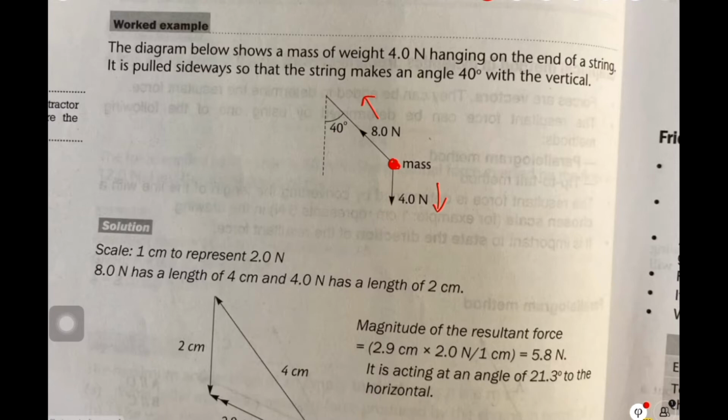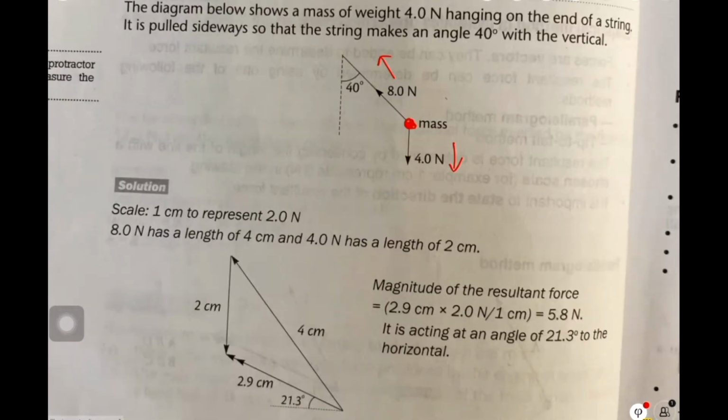So where is the resultant force? It will be somewhere here. Up? Slightly diagonal up, because upwards is 8 and downwards is 4. Correct. So it's very hard for you to determine where it is. Just by looking, I cannot tell whether it's up or down. So we draw a parallelogram.